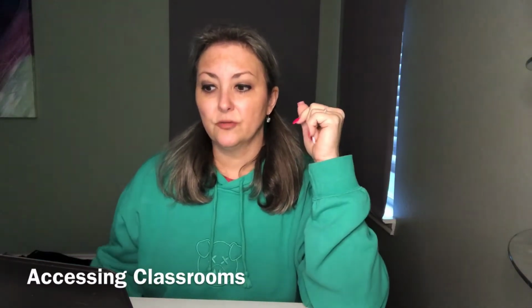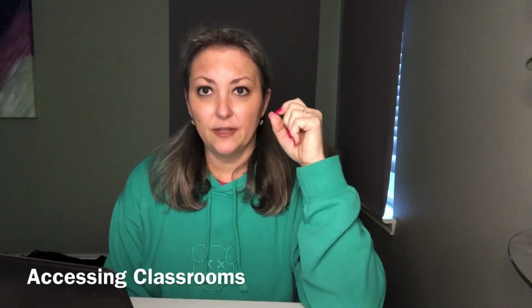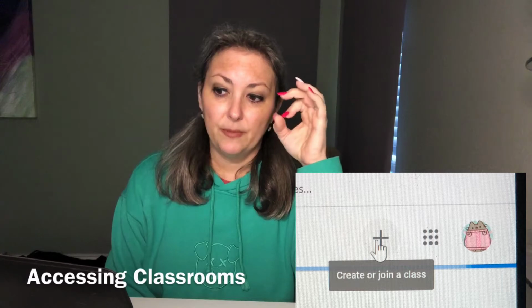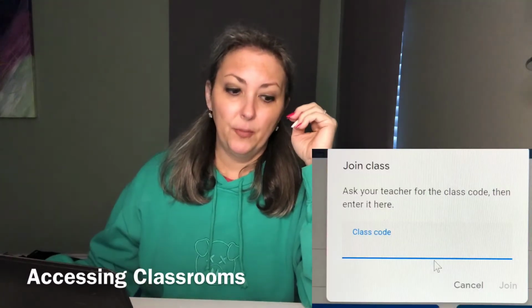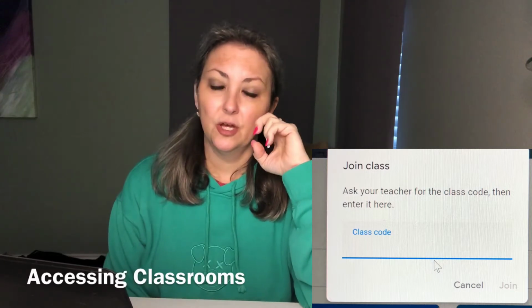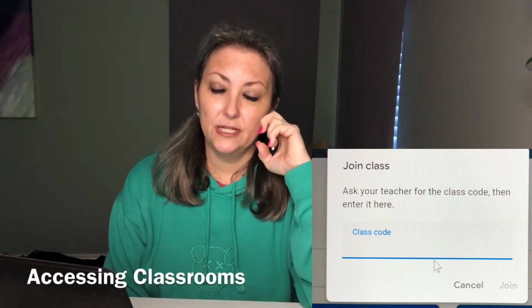Once you click on Classroom and you've got that app open in the top right-hand corner, you're going to see a plus. You will click that plus and then select Join Class, and then a pop-up will appear where you will enter the class ID provided by your teacher. Once you get into our classroom, you are going to see that there are assignments in here now.